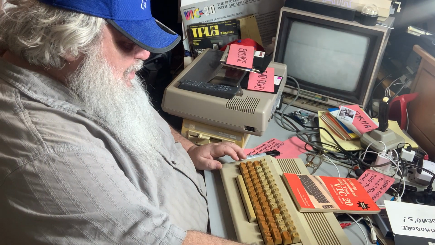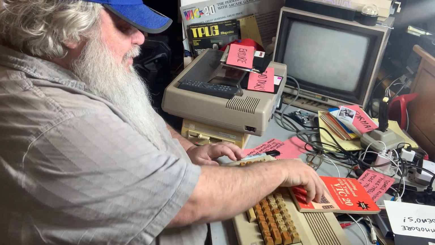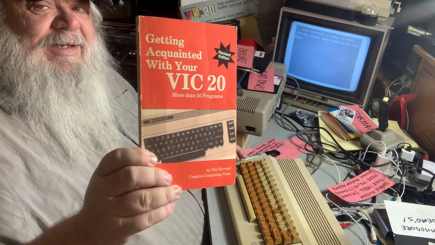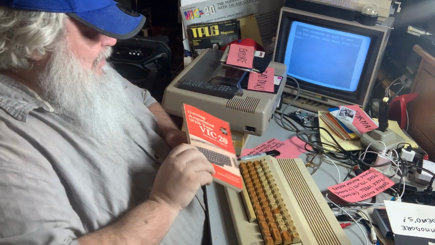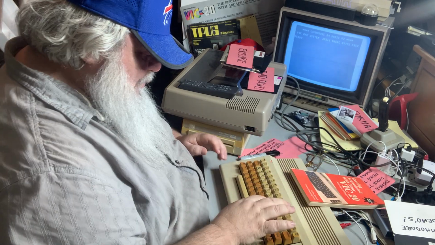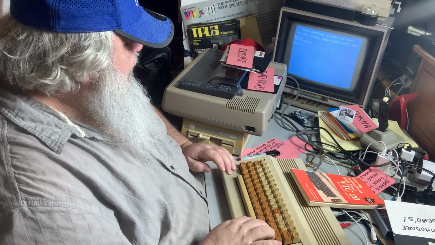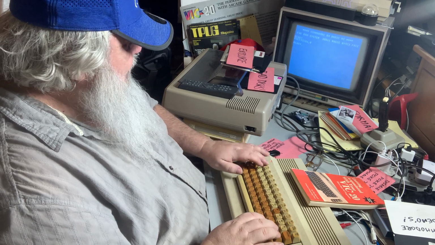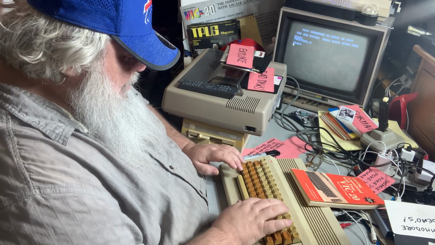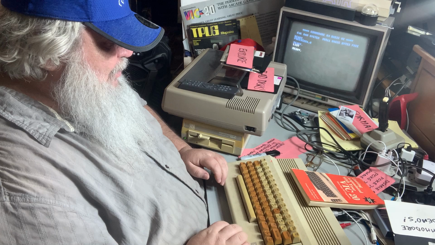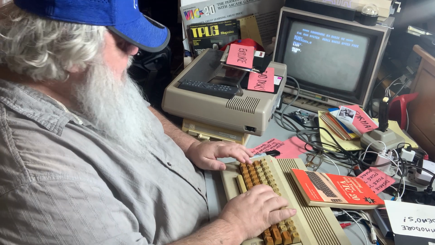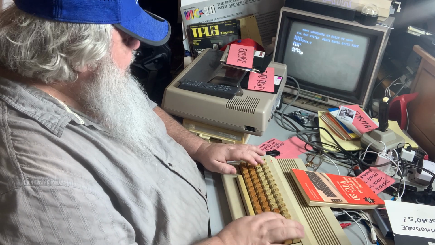But I do want to try something that I found in this book, Getting Acquainted with Your Vic-20, even though I'm sitting here in front of a Commodore 64. I want to try this. Okay, so we have a black screen, we have white letters. Okay, in line 10, we're going to put print, quote. We're going to clear the screen.